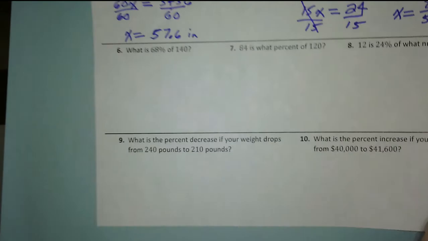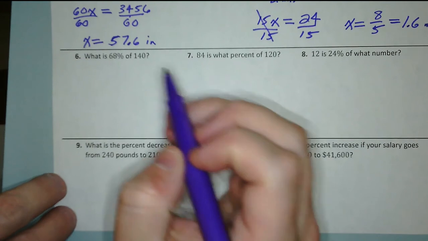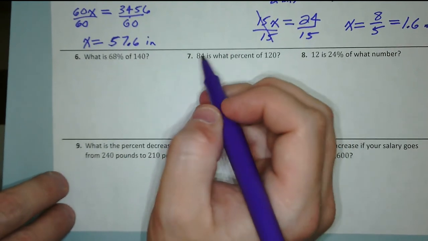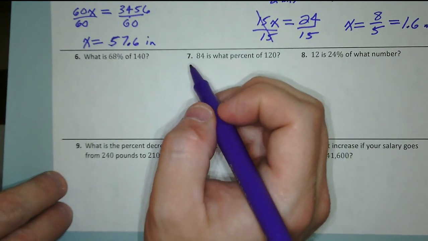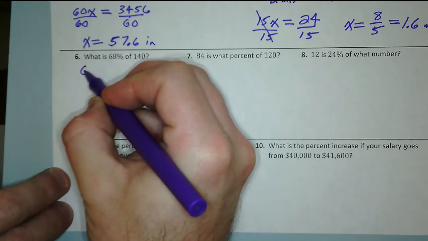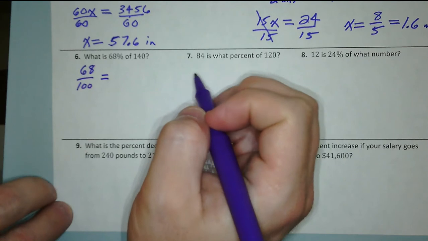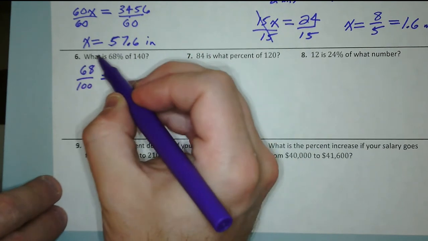Moving on to percent. Now, percent you can actually also make into a proportion, because remember, 68% is literally a fraction of 68 over 100. So we want to think about what the question's asking.